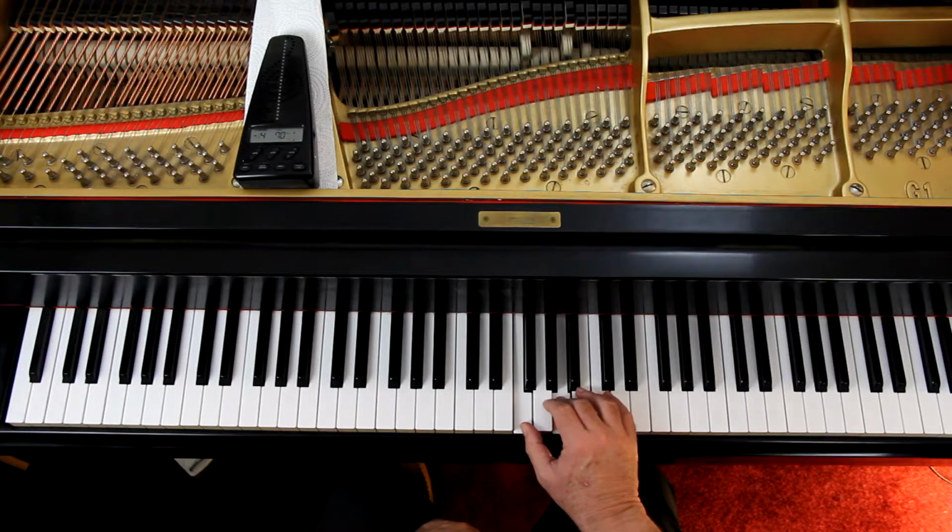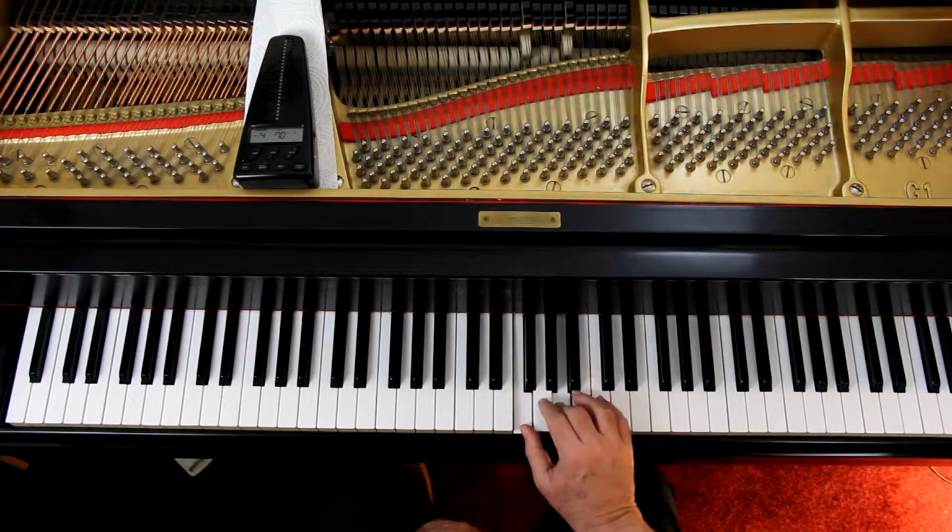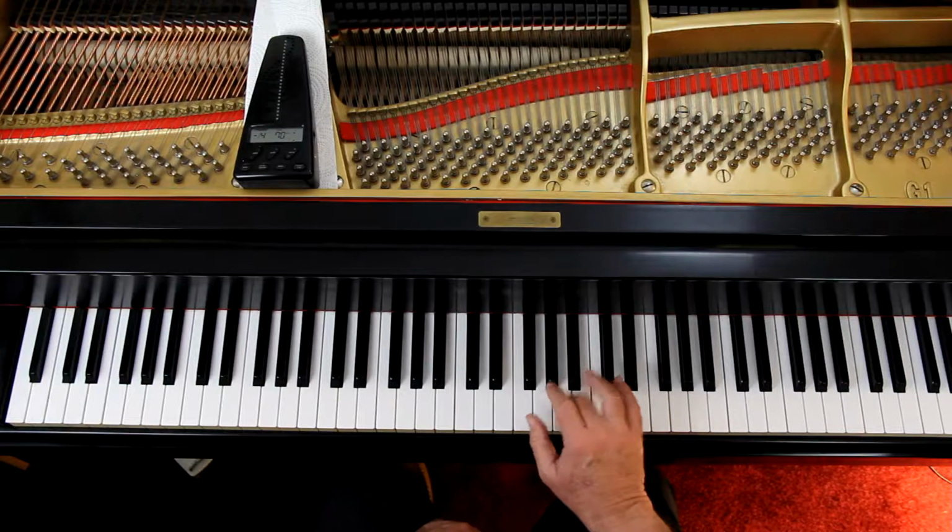Now again, we want to be exact if we can. Look at the beginning of the first couple of measures. You have in the right hand an F, A, then you have an A by itself. Don't hold that F down. We want to hear the A by itself. Okay, so be careful on that one.